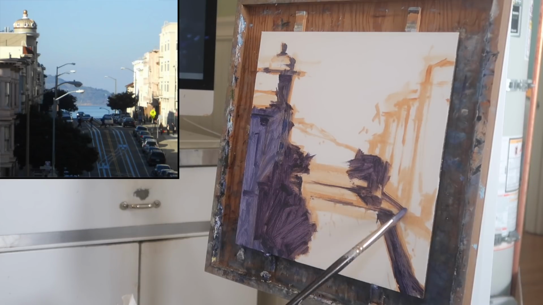Okay. So over here, I'm tempted to leave these shadows lighter. I think I will, actually. There's a little bit of light right in here.